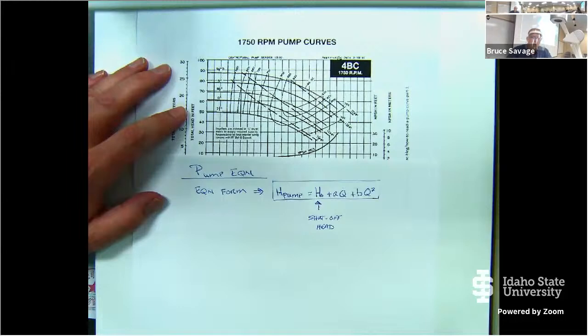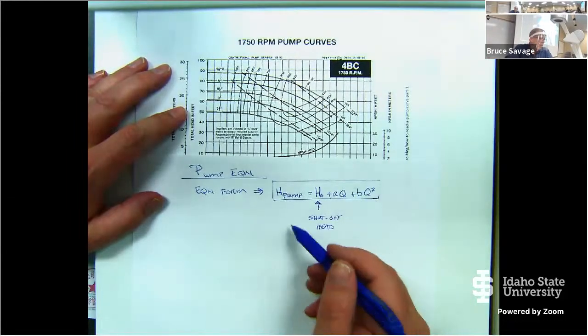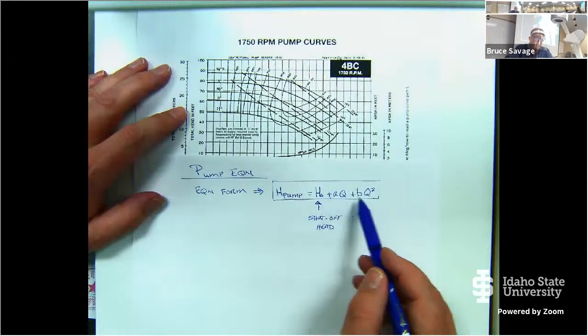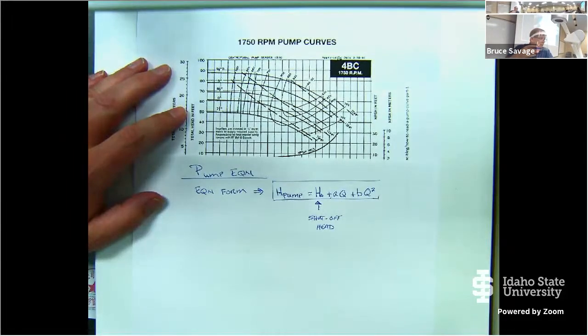So knowing that we want to fit this type of equation, and we have 3 variables we need to find: H sub naught, A, and B. If we can find H sub naught, A, and B, then we have an equation to describe how this pump is going to perform. It may not be a perfect fit, but it's going to be pretty close. So in order to find 3 coefficients, 3 unknowns, I need 3 equations.